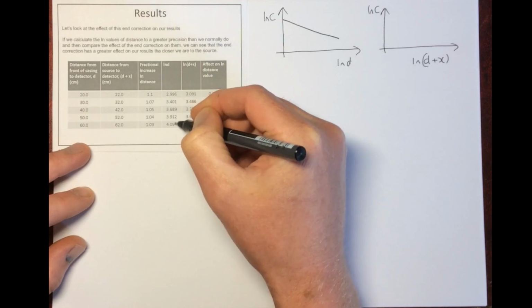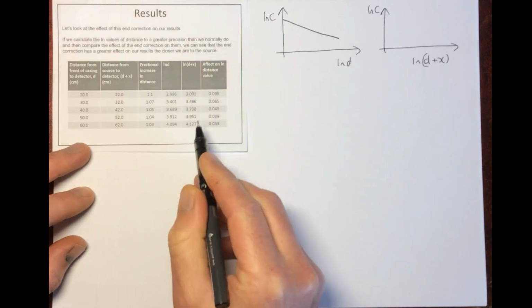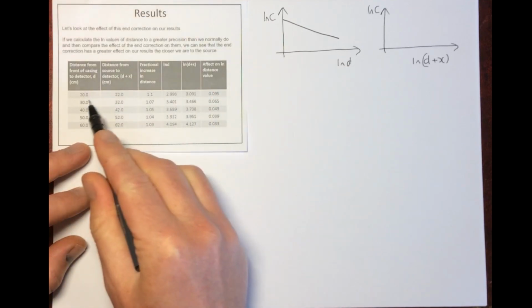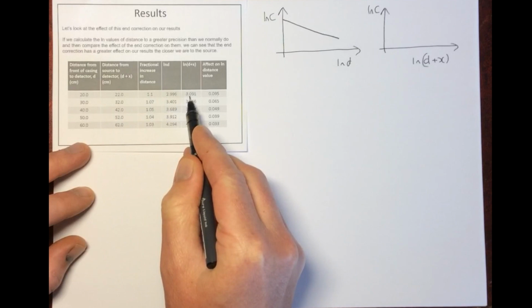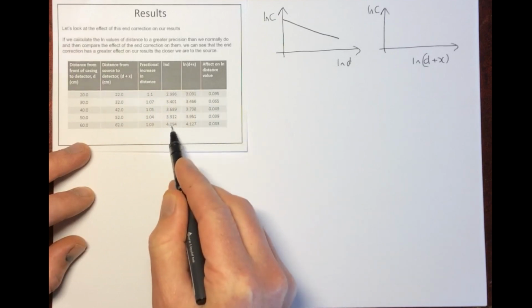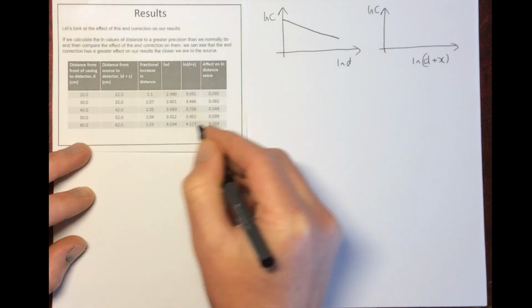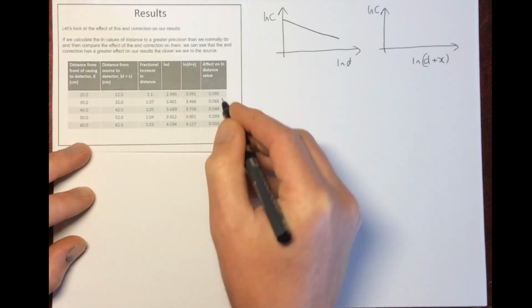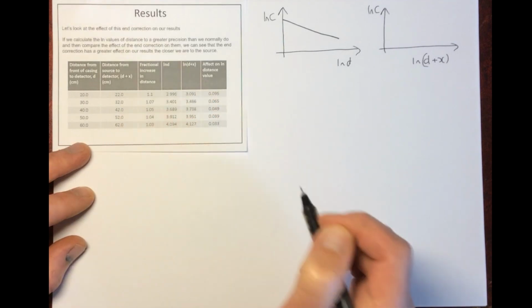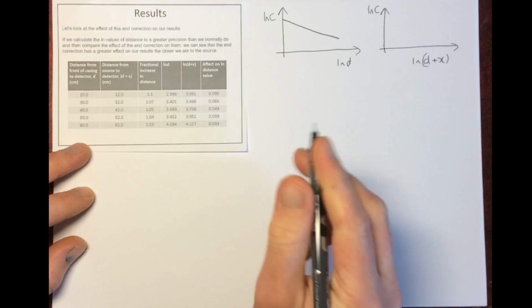When you take your lnd without x, that's what you get. When you take your ln(d + x), you get these values. And what you can see is, for the smaller values of distance, the natural log value has increased by a greater amount than for larger distances. The natural log value only goes up by a smaller amount for these higher distances here, and there's a reason for that.